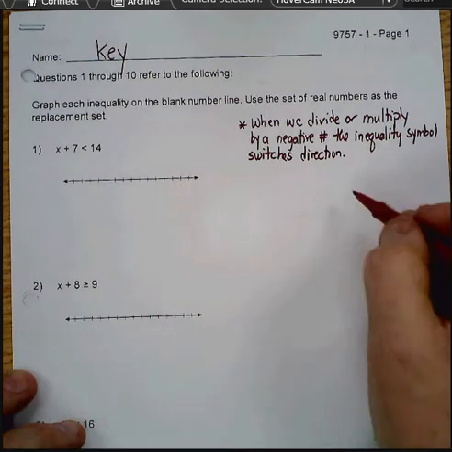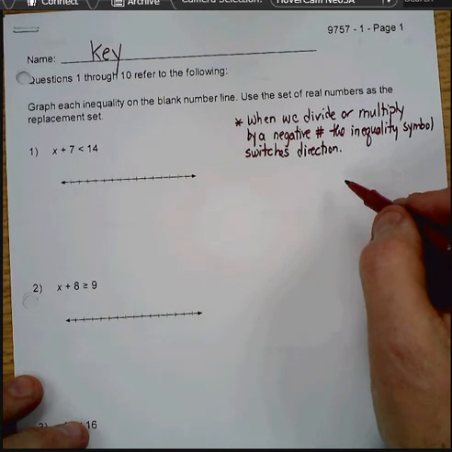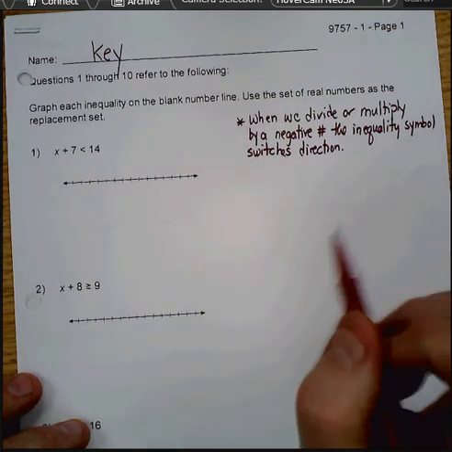Okay, and we went over in class why that happens. We looked at many examples of what happens to an inequality symbol because it becomes false if we don't switch it. So just remember that when we go through here.